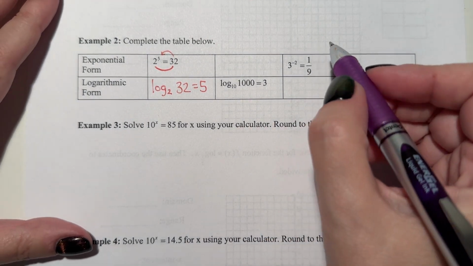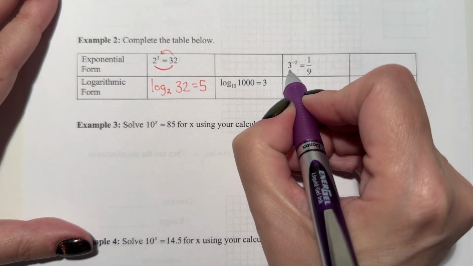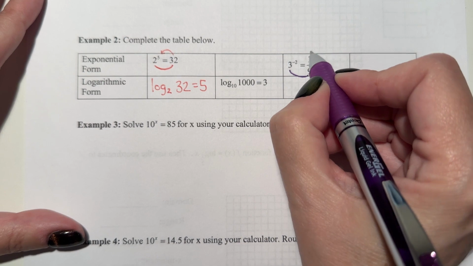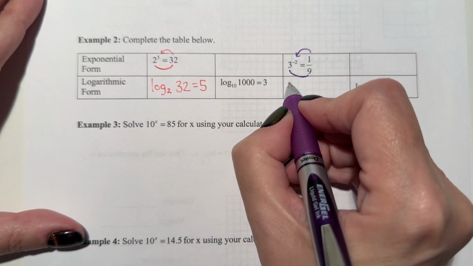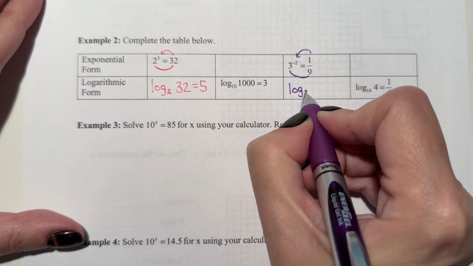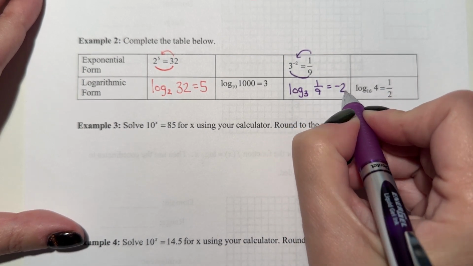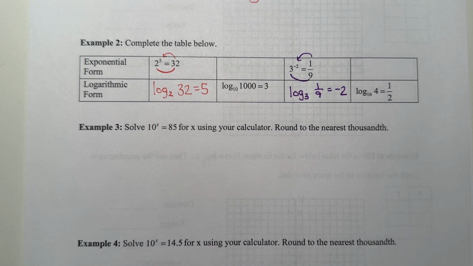Okay, let's do another exponential. I'm going to start with my base, which is 3. I'm going to use the 1/9, and then I'm going to use the -2. So log base 3 of 1/9 equals -2. Yeah, that's all there is to it.